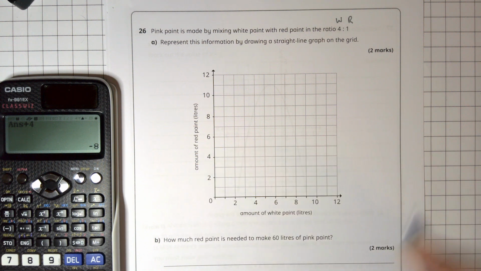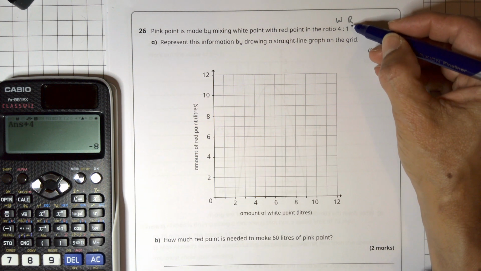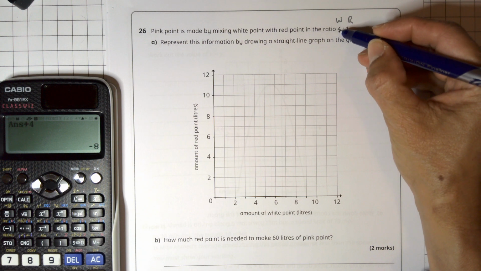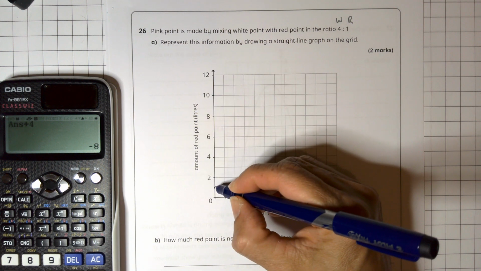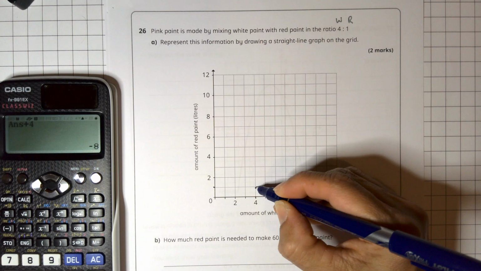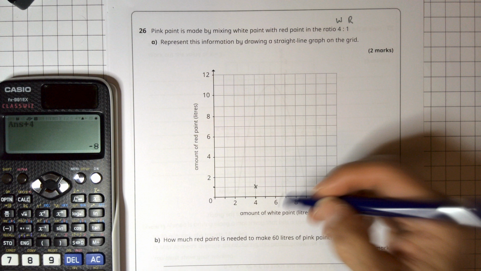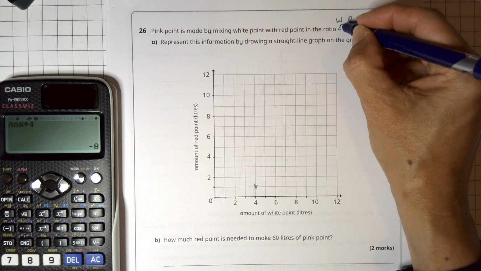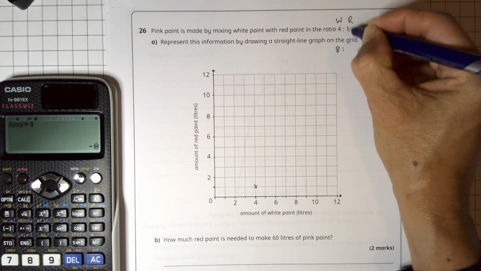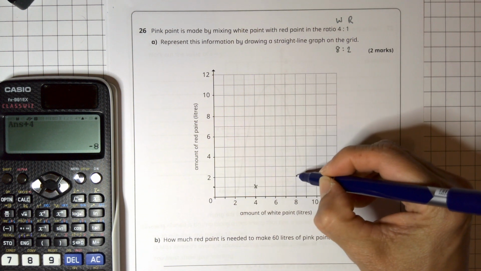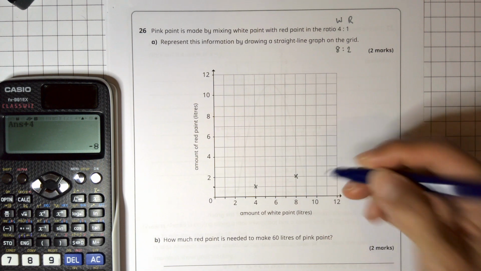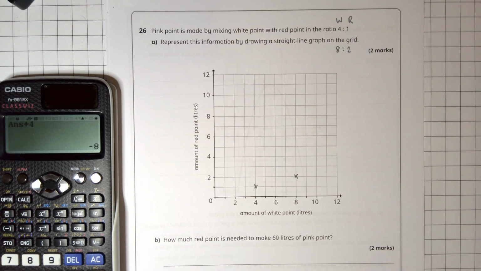So what does it say? It says every time we have one red, we'll have 4 whites. So okay. So if we did the next one, if I doubled it, I'd end up with 8 white for 2 red. So when it's 2 red, I'd end up with 8 white. And you could do it again if you wanted to, but in this case it's enough, it's a straight line.